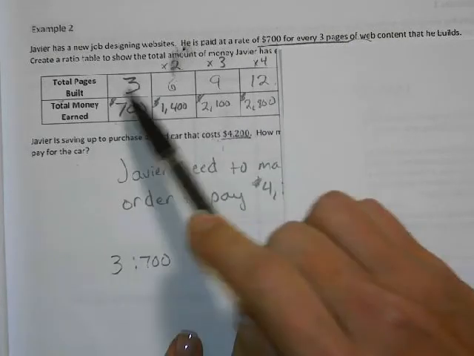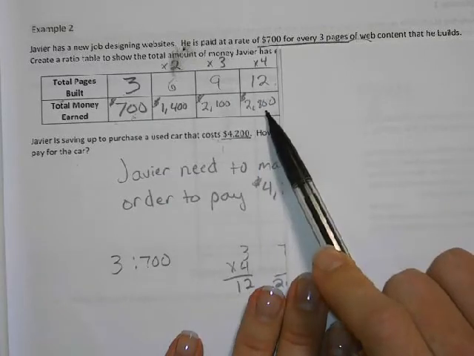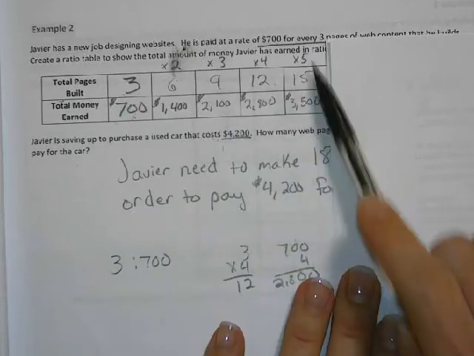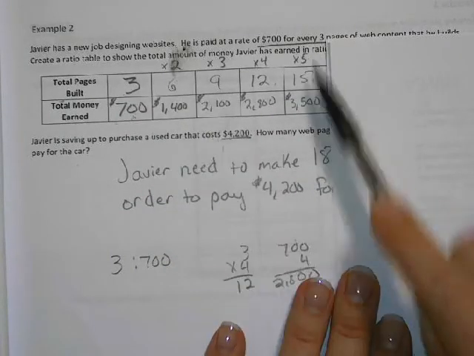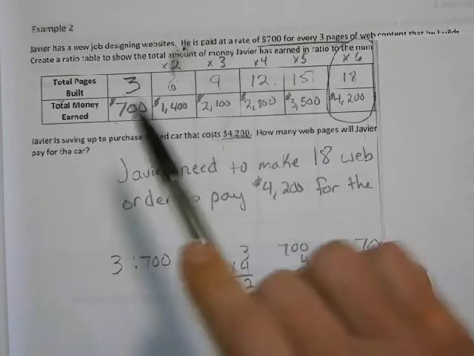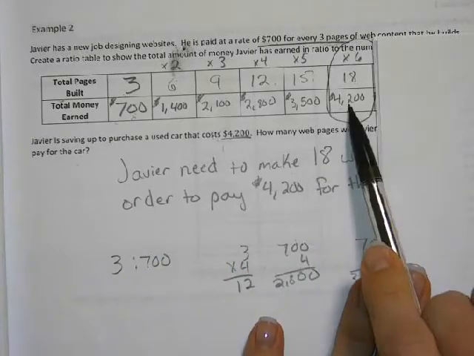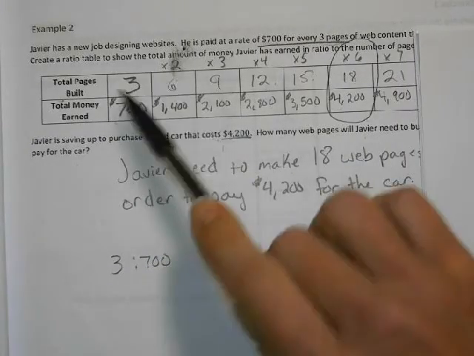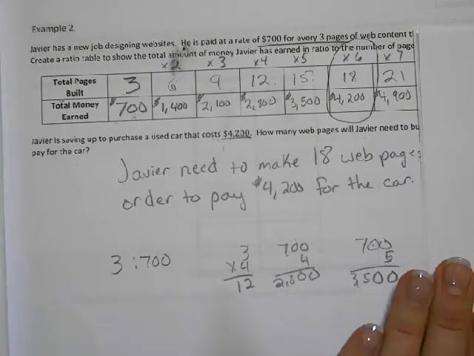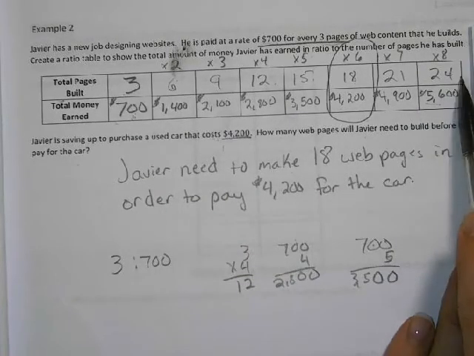Next one, I have 3 times 4 gives me 12. 700 times 4 gives me 2,800. 3 times 5 gives me 15. 700 times 5 gives me 3,500. 3 times 6 is 18. 700 times 6 is 4,200. 3 times 7 is 21, 700 times 7 is 4,900, and lastly, 3 times 8 is 24, and 700 times 8 is 5,600.